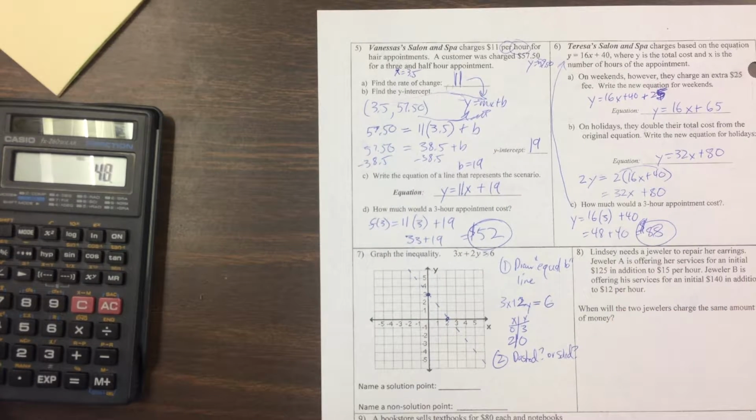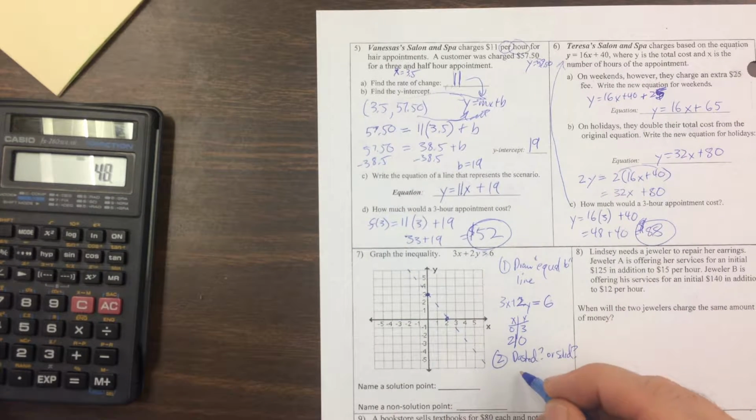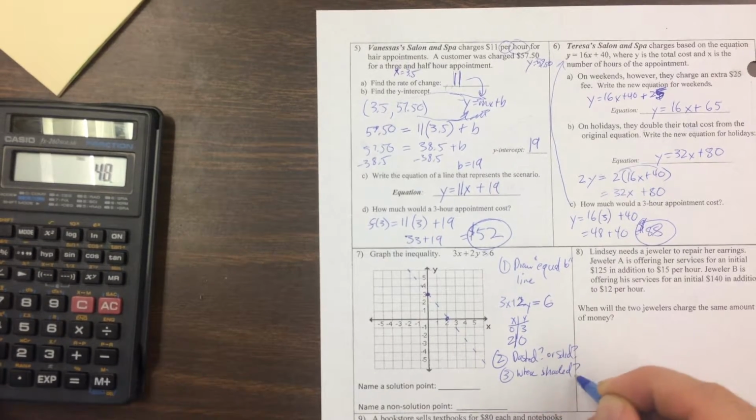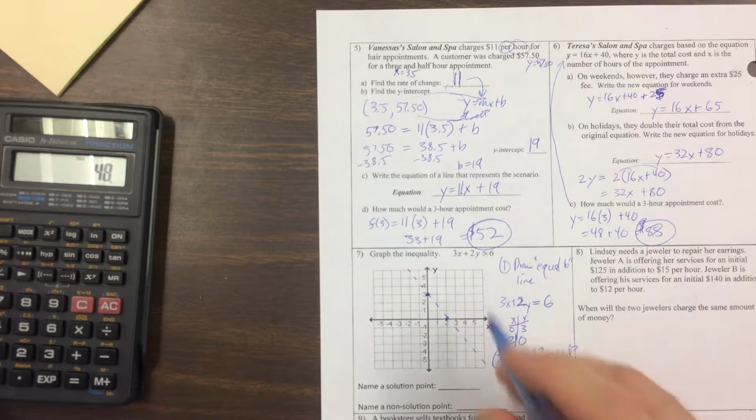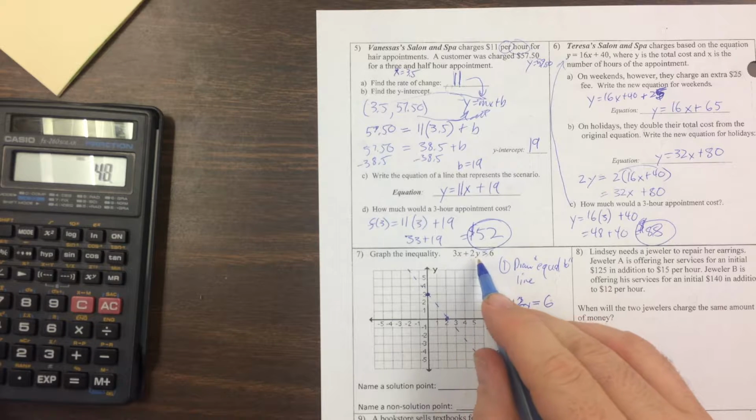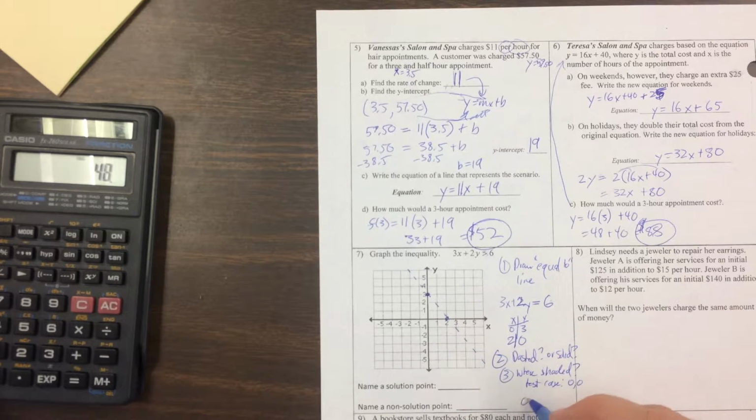So easiest way is to do a test case. 0, 0. So we're saying, where is it shaded? Test case, 0, 0. Is 0 times 3 plus 0 times 2, so is 0 plus 0, greater than 6?